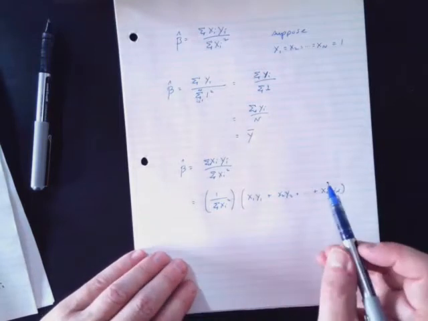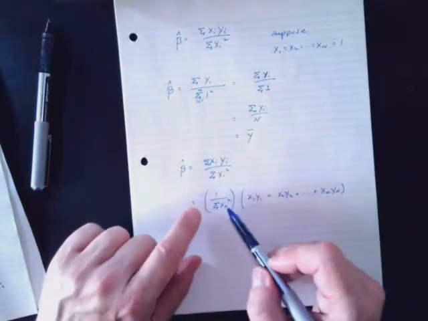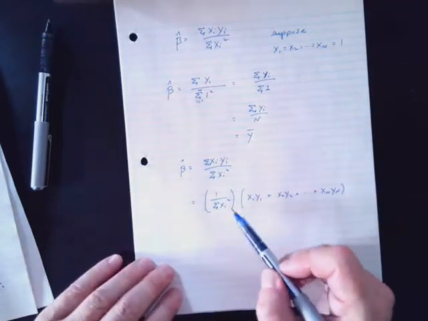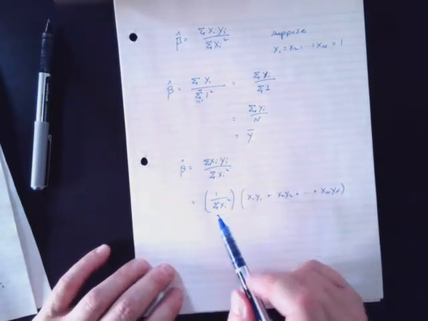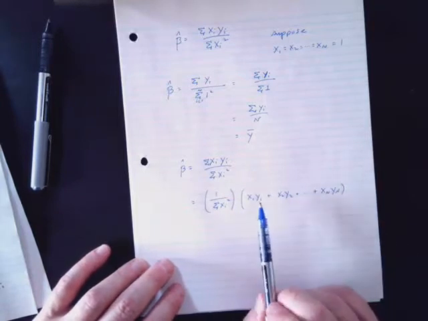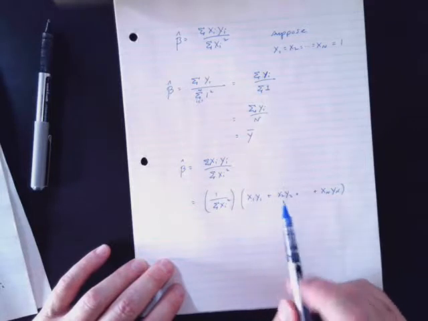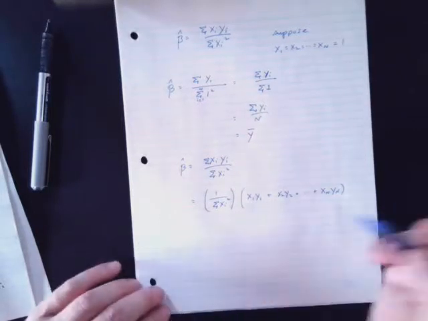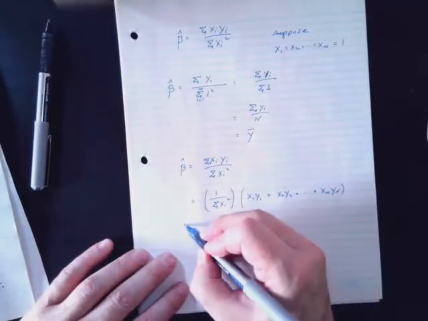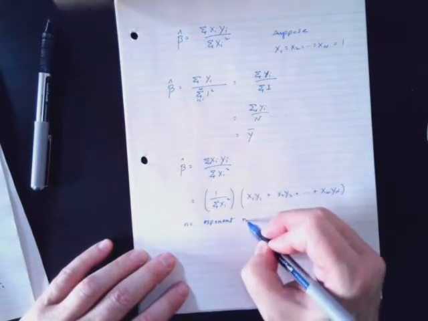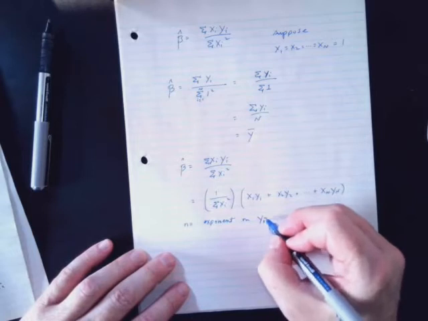Okay, well, the denominator is just a number. So even though there's a square term there, this just adds up to a number. And on this side, we've got the y's multiplied by the x's, but notice that there's no exponent on the y.